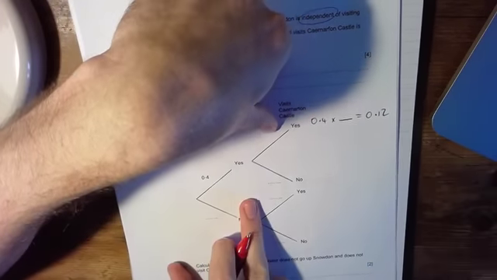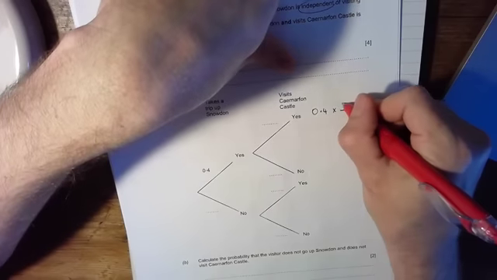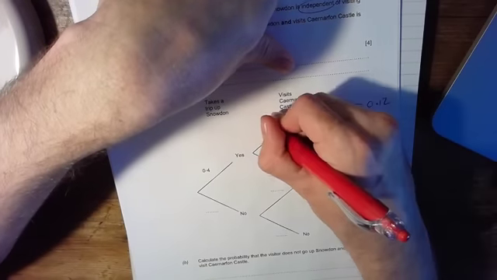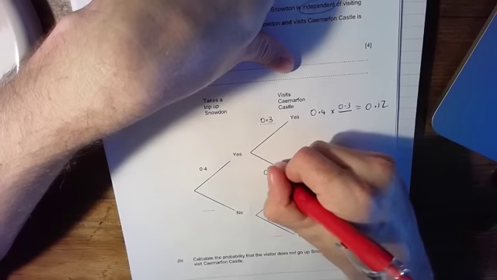That 0.12 should not have gone there. A few of you did that. 0.4 times what makes that? The answer is 0.3. So that tells me that one is 0.3. These branches have to add up to 1, so that must be 0.7.